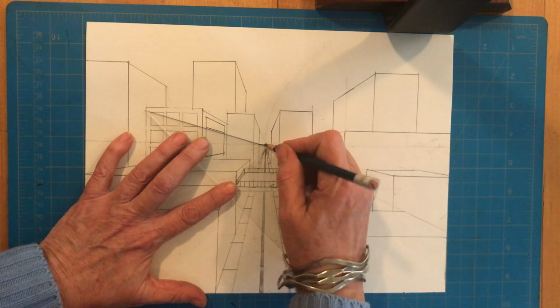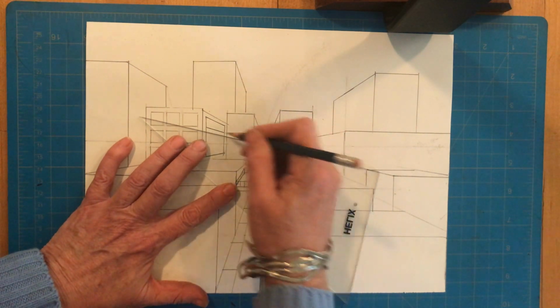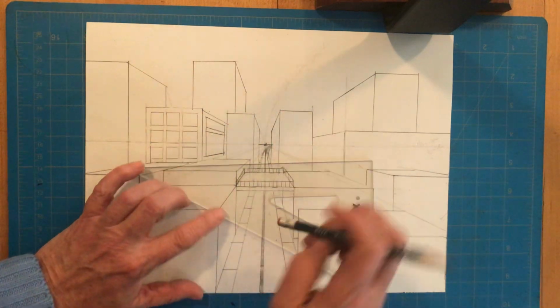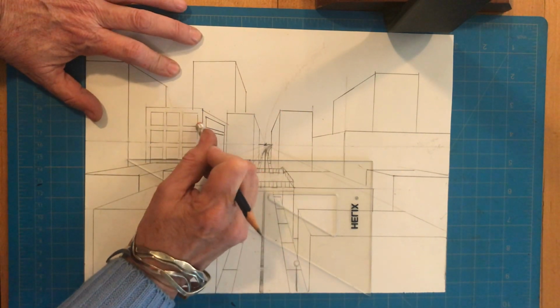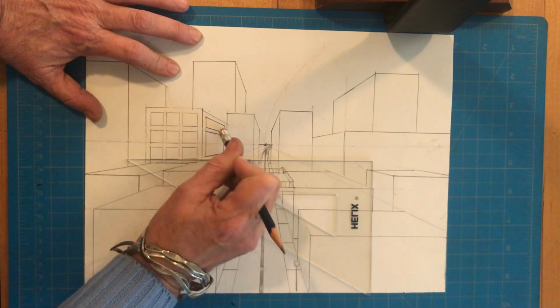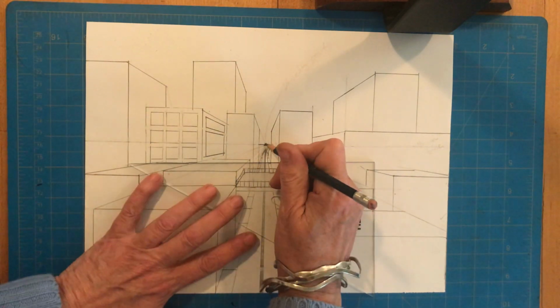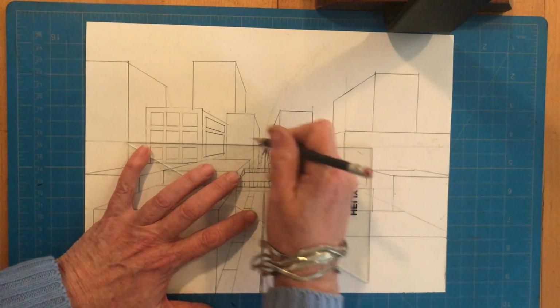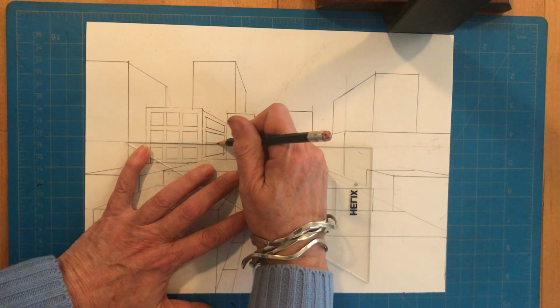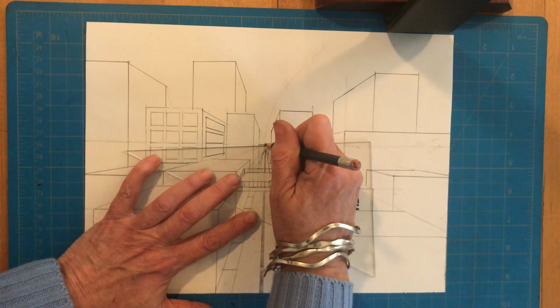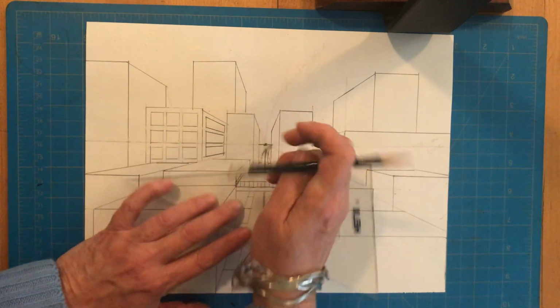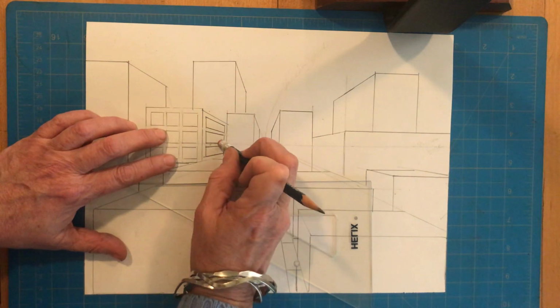Draw a line down, connected to my vanishing point, coming down a smidgen, connecting to my vanishing point. Then I'm gonna erase, come back to my vanishing point, drawing the space in between these two windows now. Then I'm gonna erase.